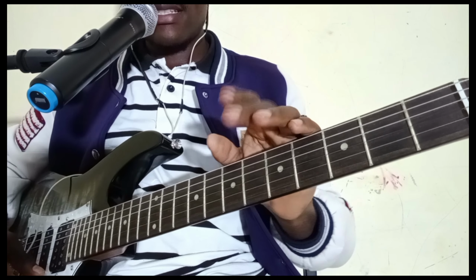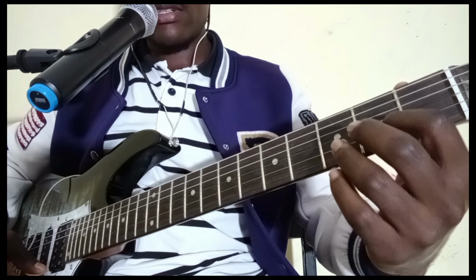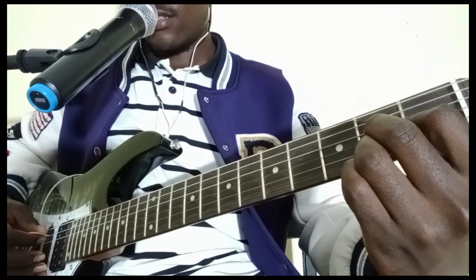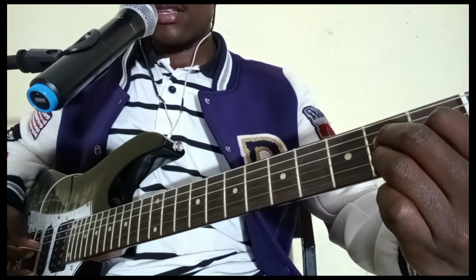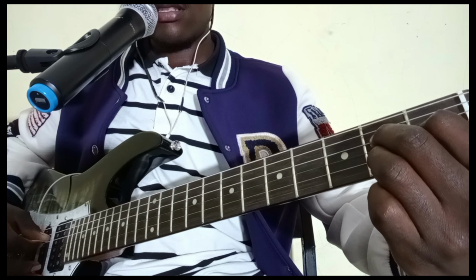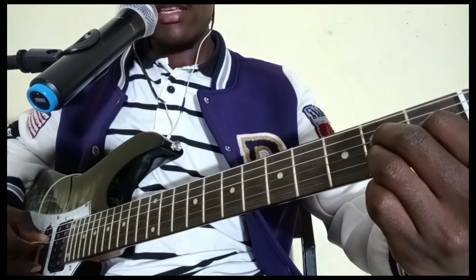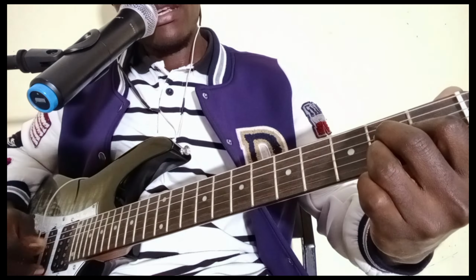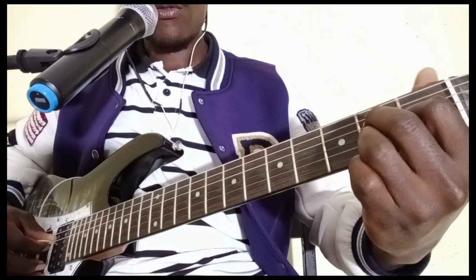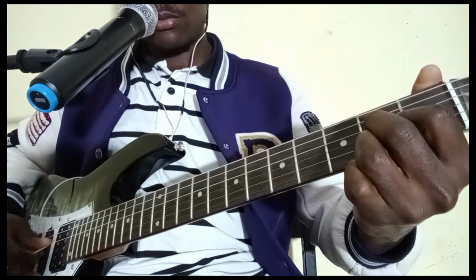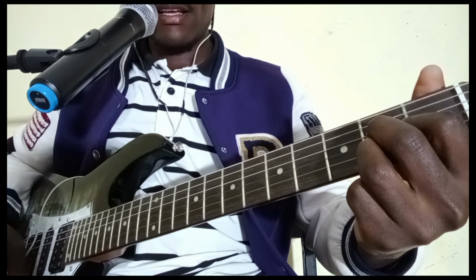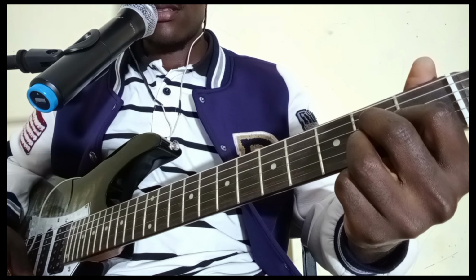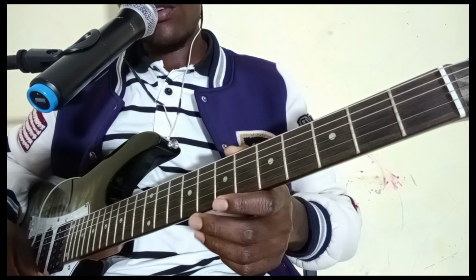I said it's a 3-note chord. Already this is the first chord. I hope you can see. This is the B, G, and D of fret number 2. That is the first chord that you're going to use.